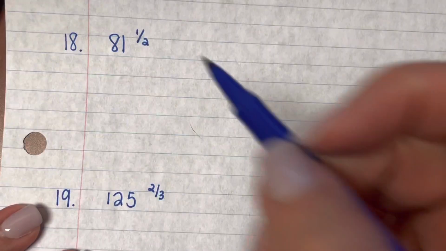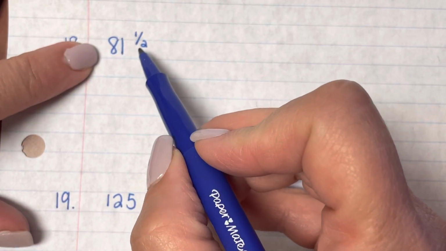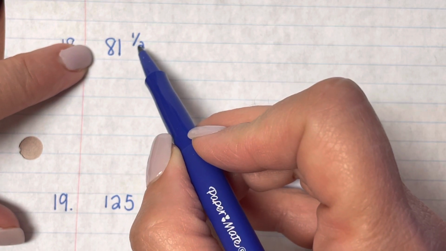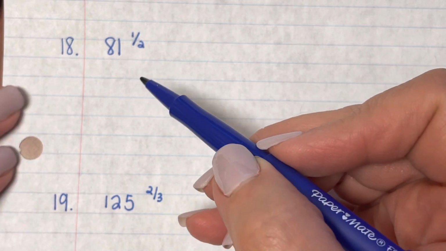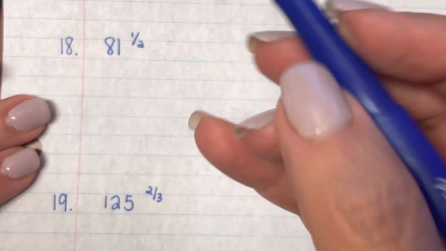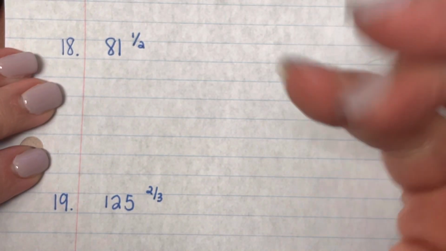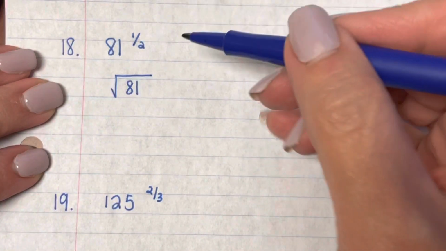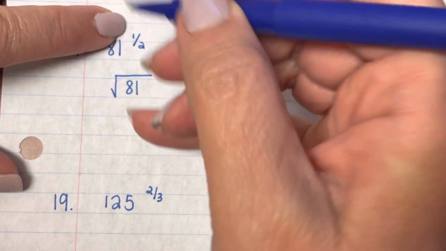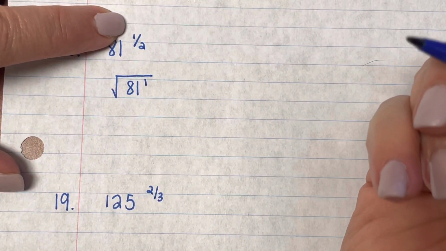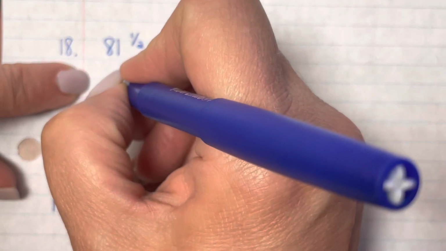Number 18. A fractional exponent is just a different notation for a radical. Now 18 is in two parts. And the first part in my math lab, part 1, asks us just to rewrite this as a radical. So we have a radical, and we have an 81. Now, the fraction power. The numerator becomes the power on the 81, and the denominator becomes the root.